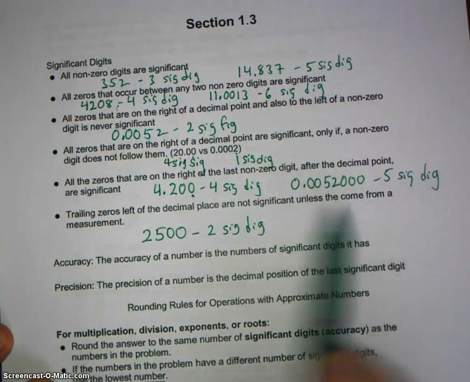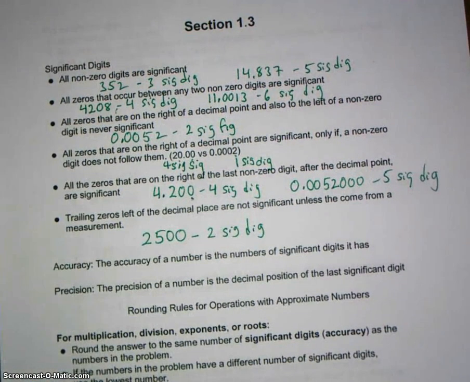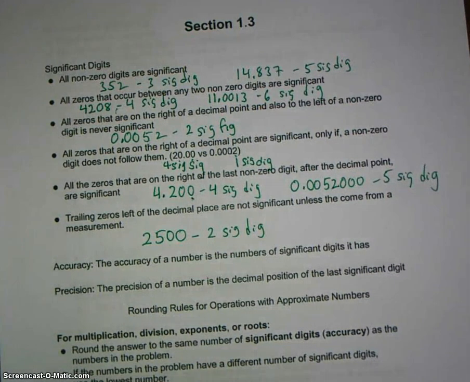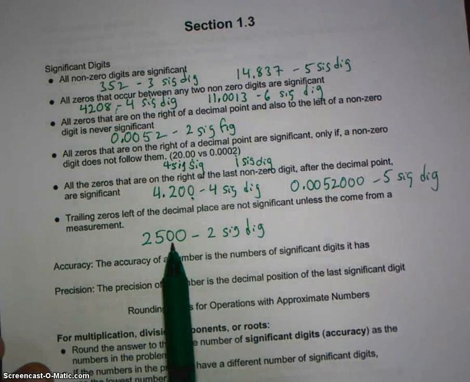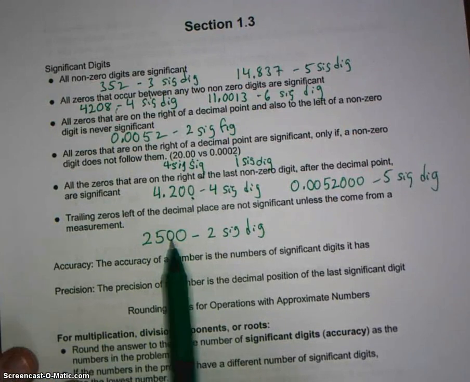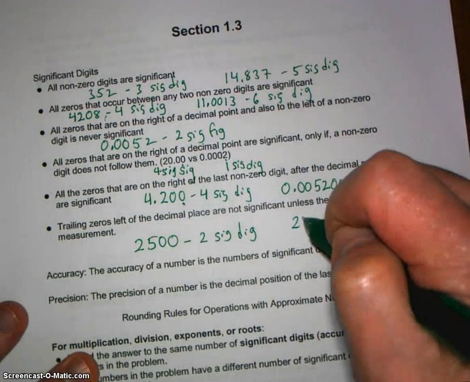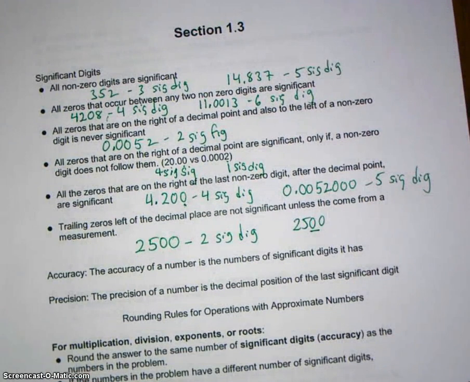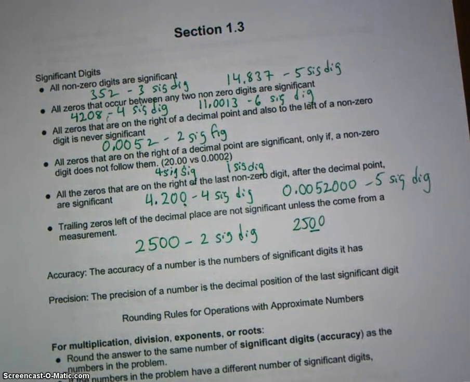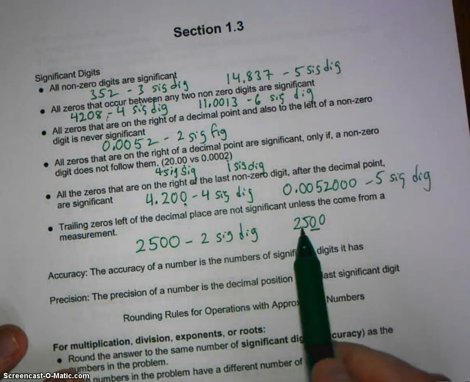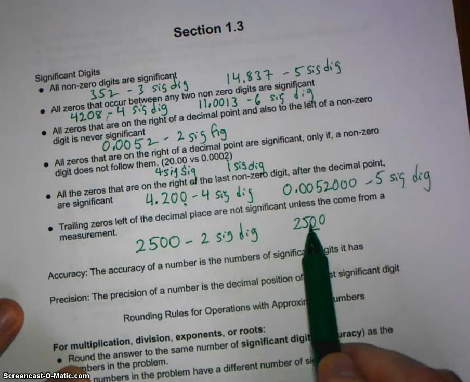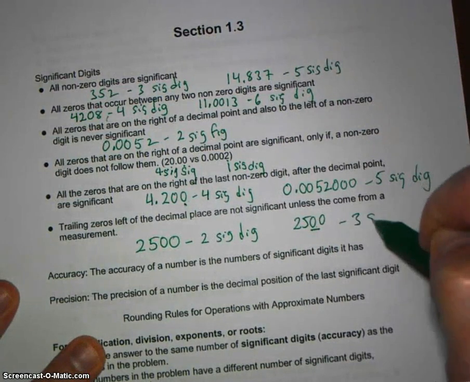Now, what I mean by unless it comes from measurement would be, let's say we were counting a bunch of $10 bills. Then my instrument, $10, is accurate to this place. So if I want to indicate that my machine, or however I'm getting this number, is accurate to that position, I would put an underline under it to indicate that digit is now significant. Normally it would not be, but now I'm dealing with $10 bills and I'm telling you I came up with exactly this much money, so that 0 is significant, so this one would have 3 significant digits.